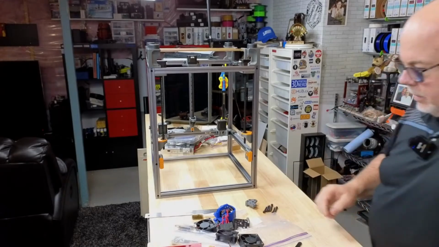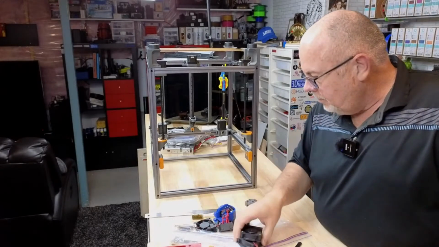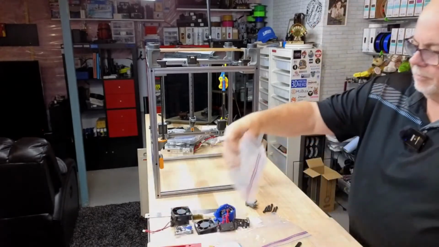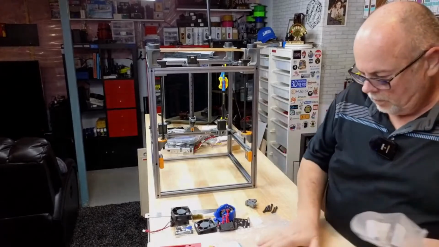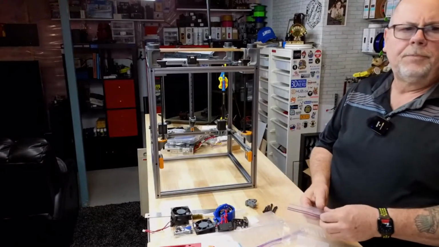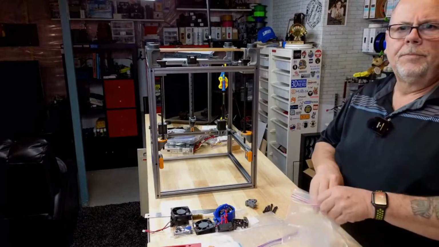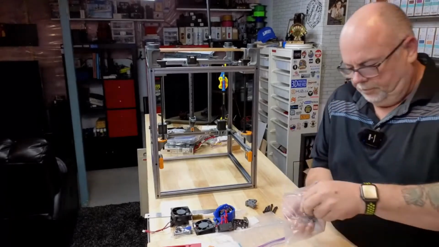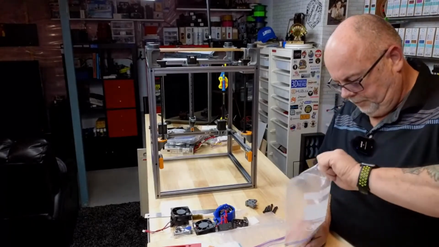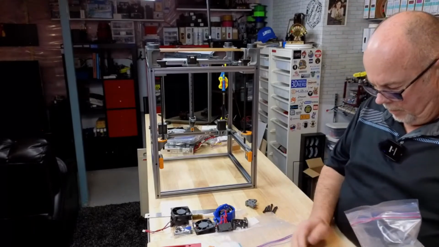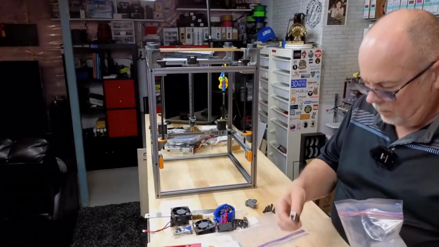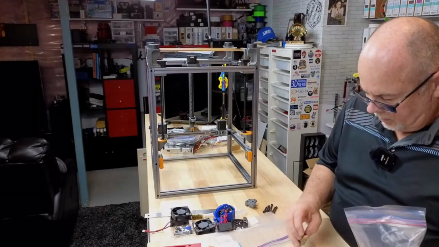Okay, now my bearings and such. I need to get my bearings here. There they are. They're all in here. Bearings and my shims. Hopefully I haven't lost what's in there.